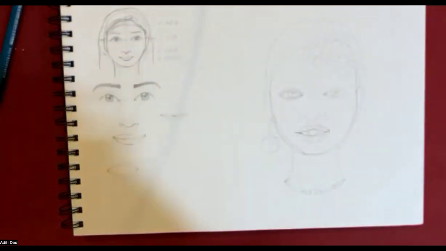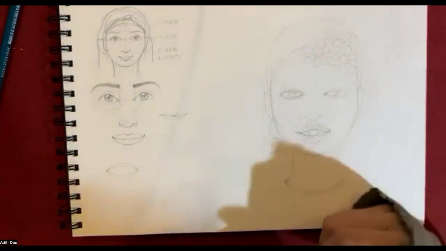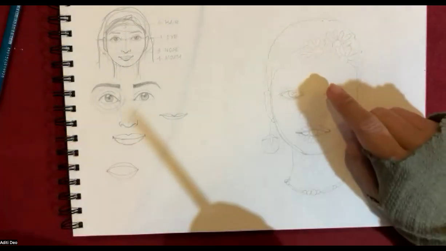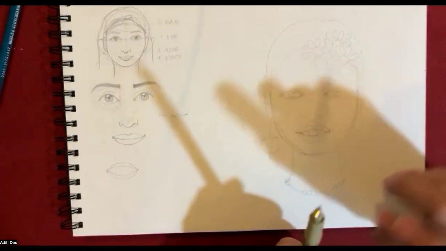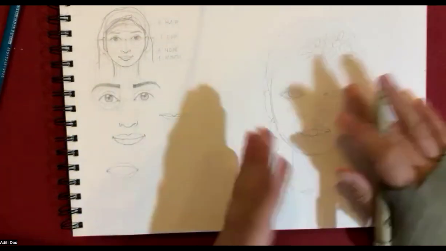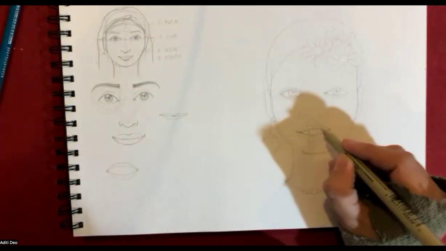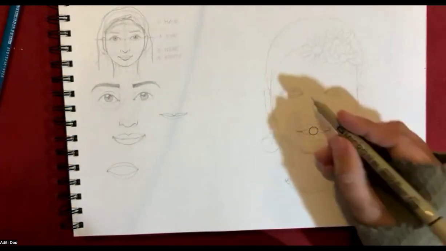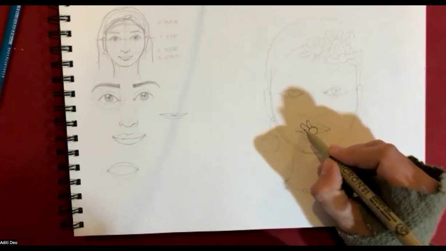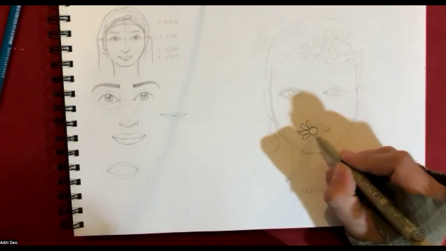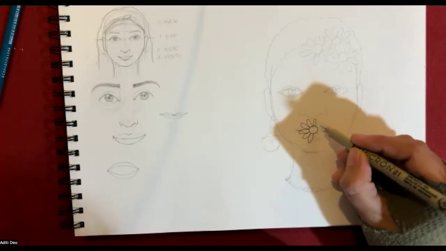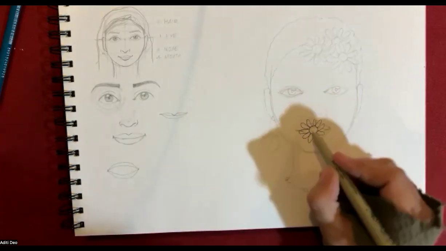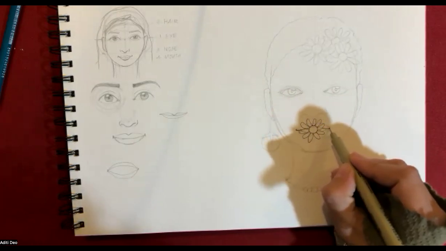Once your face is done, you can darken these lines with a pen. We are going to be making that texture of black and white in paint. So don't make that texture. But I just want to erase the unnecessary lines. I'm using a 0.1. Then you can draw everything behind it.